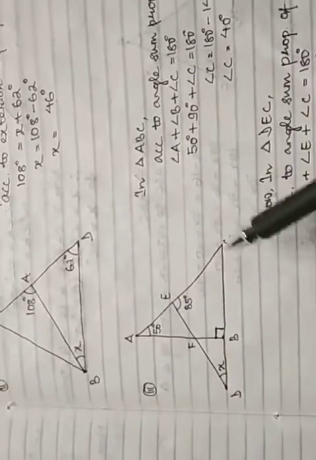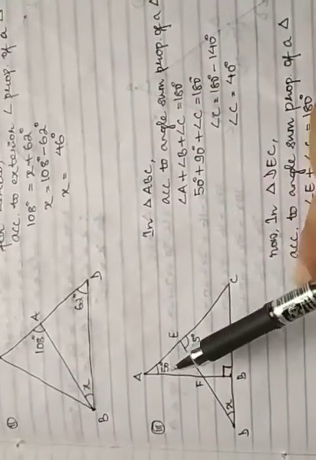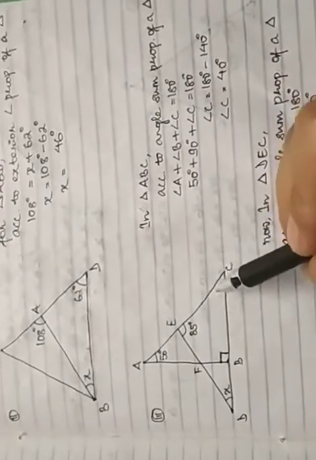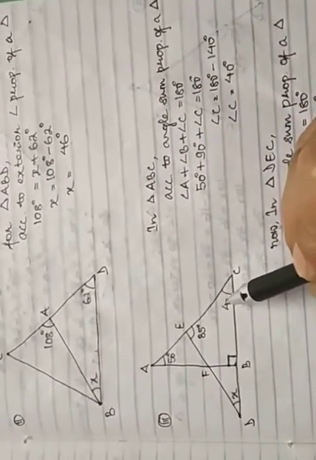So first of all, for triangle ABC, that's what I've written. According to the angle sum property of a triangle, angle A plus angle B plus angle C equals 180 degrees. Angle A is 50 degrees, so 50 degrees plus angle B, which is 90 degrees, plus angle C equals 180 degrees. Now you know how to solve it, isn't it? Like terms, same signs are added. 90 plus 50 is 140 degrees, so it goes to the other side: 180 minus 140 is 40. So we got angle C as 40 degrees, and angle C is common for both the triangles, isn't it?